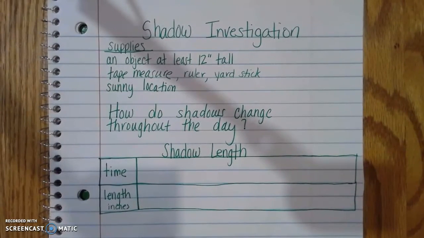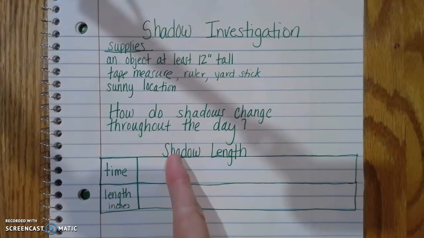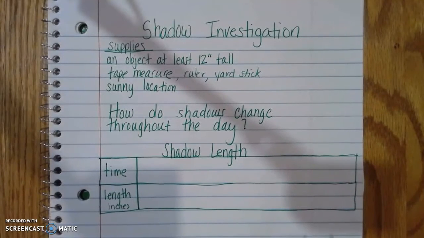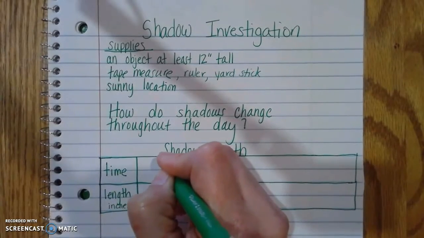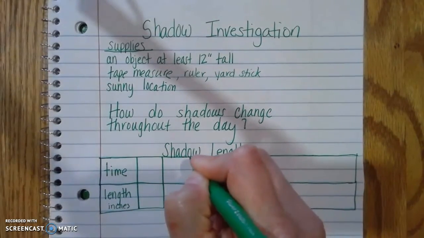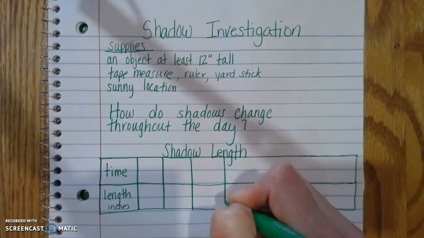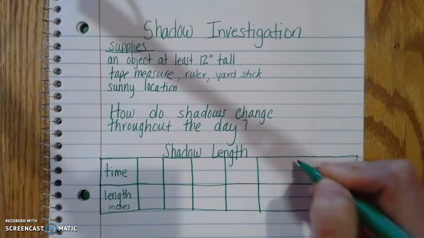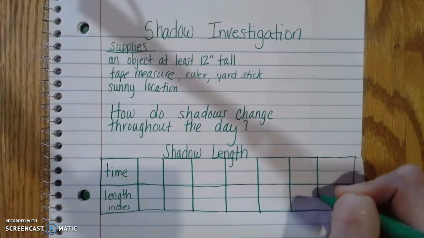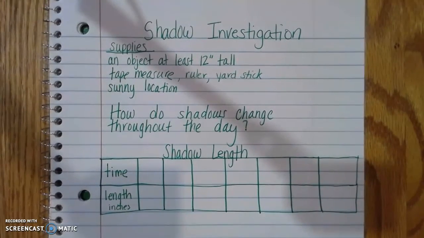Okay, then I want us to be able to draw in 6 different lines in here. Yeah, so if we go like 1, 2, 3, 4, 5, 6. Okay, do the best you can. And then we're going to go ahead and write in the times.